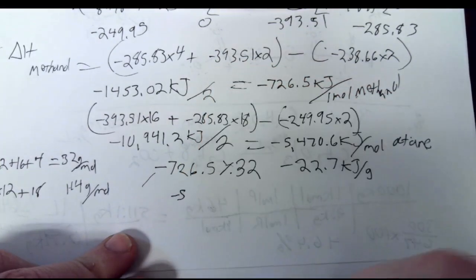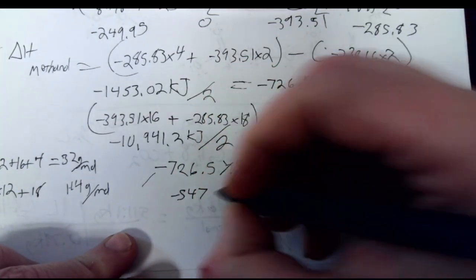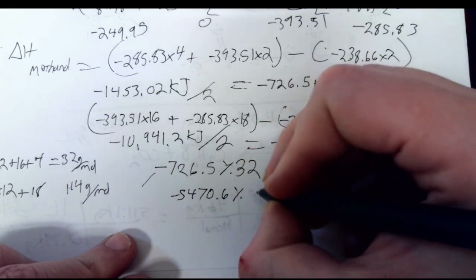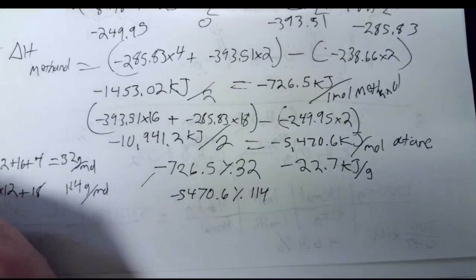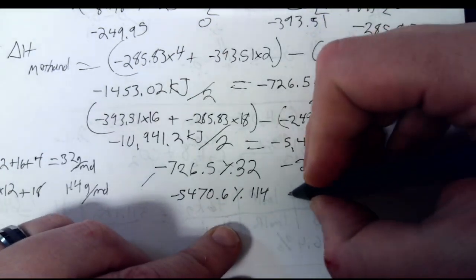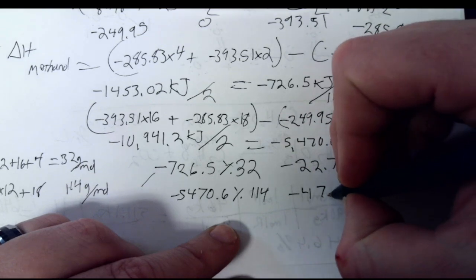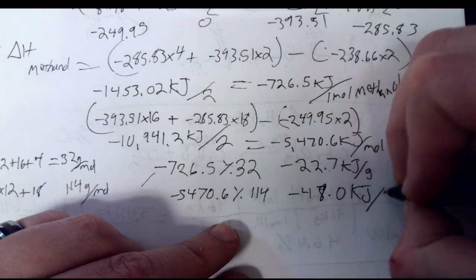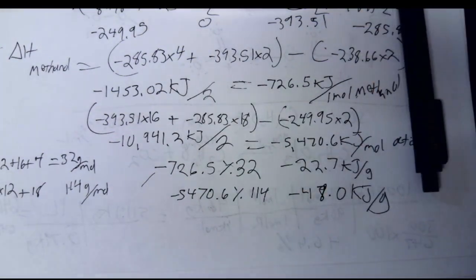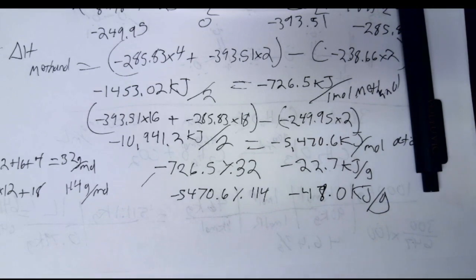Now the other guy, 5,470.6, we divide that by 114, and we get something like negative, we'll say around 48.0 kilojoules per gram. Now, with that in mind, octane is still way more energy dense. We have almost twice the amount of energy in octane than we do in methanol.